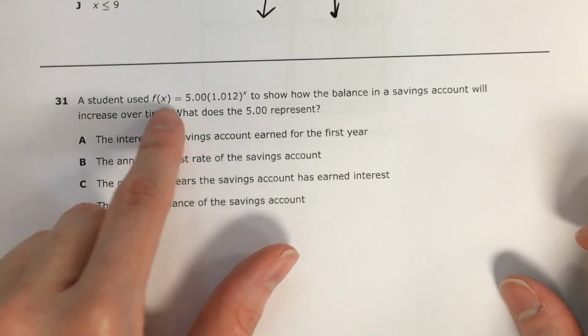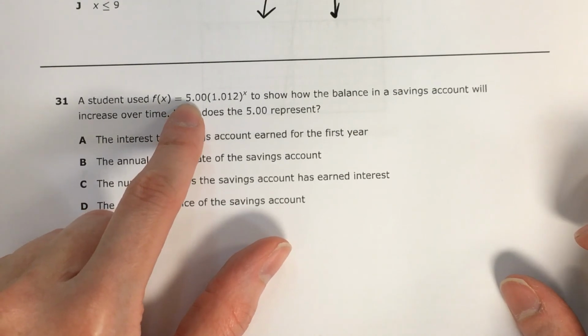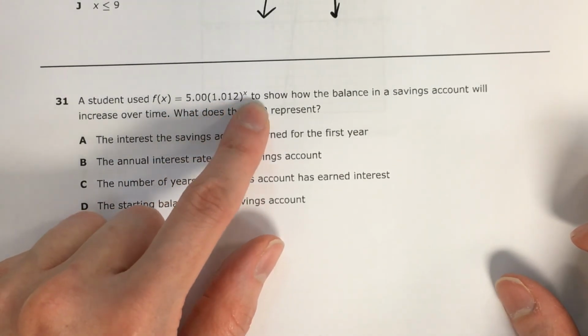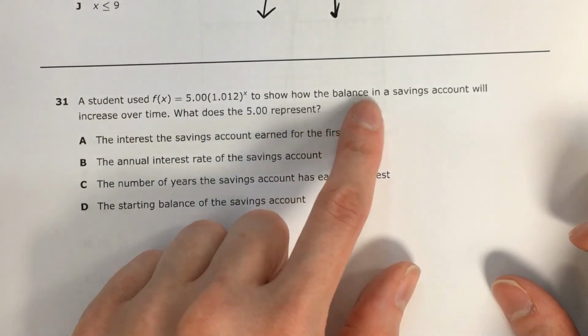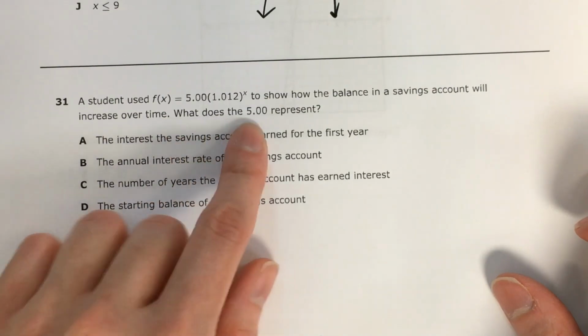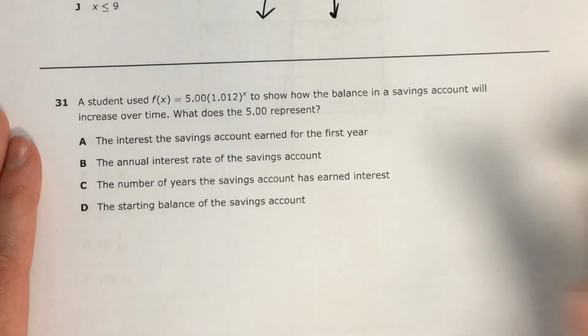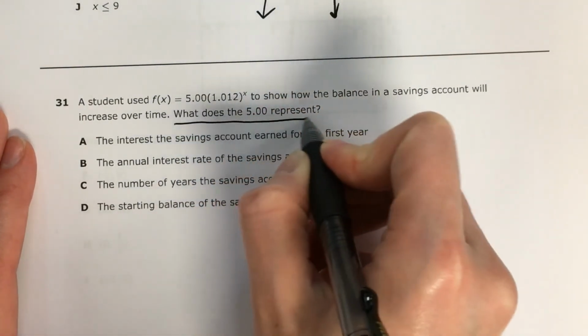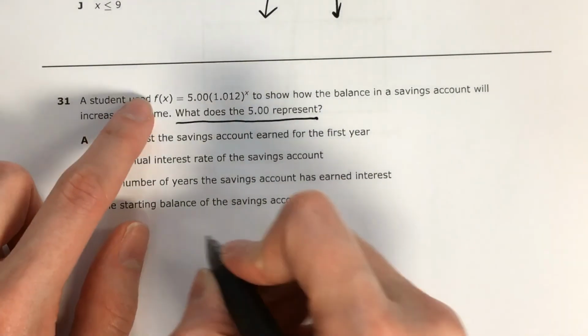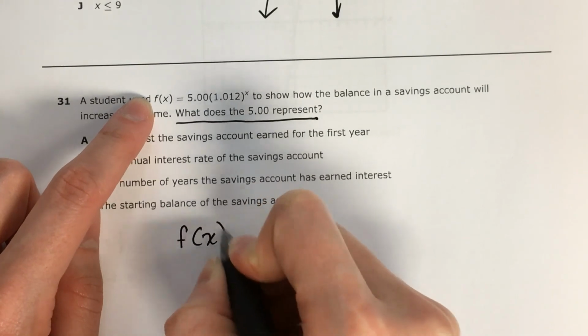Number 31. A student used f(x) = 5(1.012)^x to show how the balance in a savings account will increase over time. What does the $5 represent? Okay, so we want to know what the $5 represents. Now, before we even look at this, let me explain what everything represents.